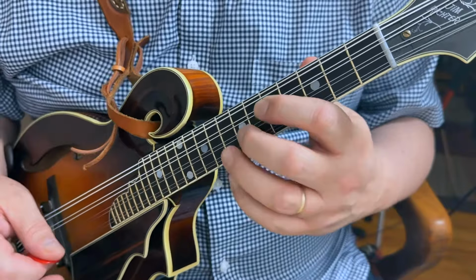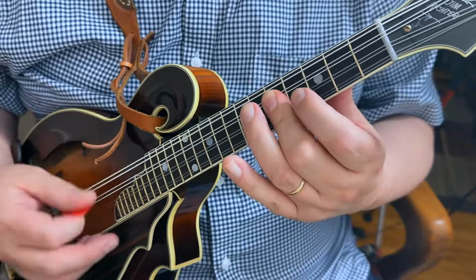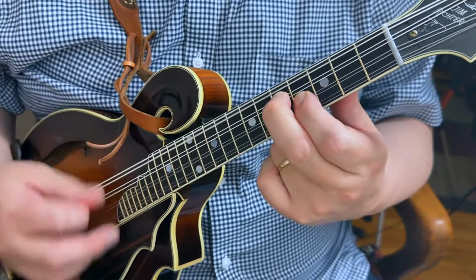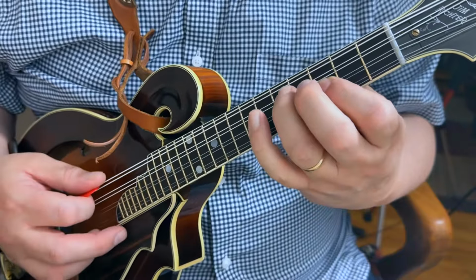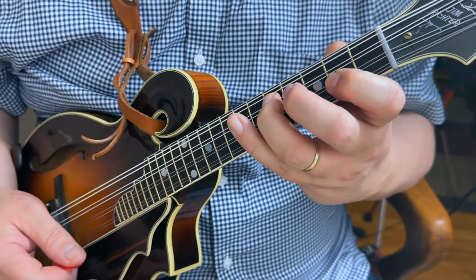And then you've got this blues turnaround. That's shape 4, shape 3, shape 5, shape 1.